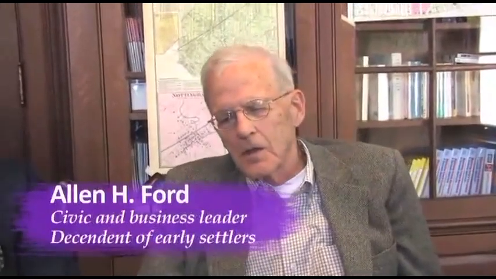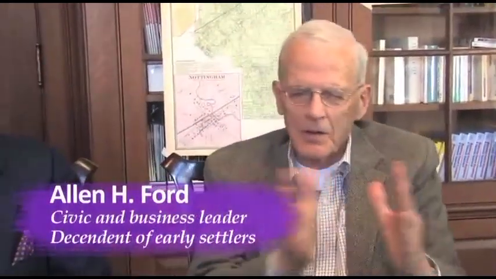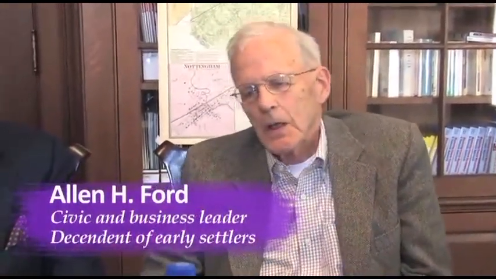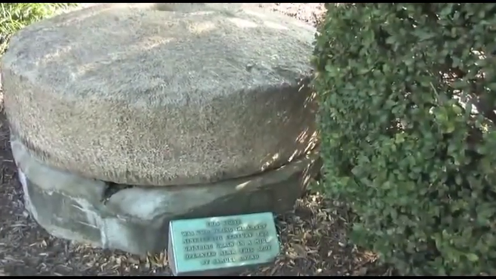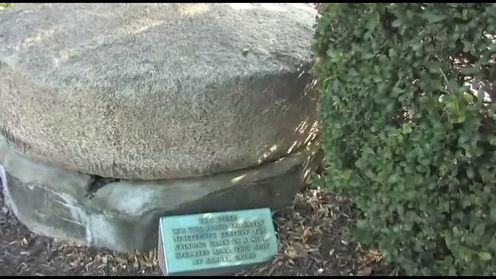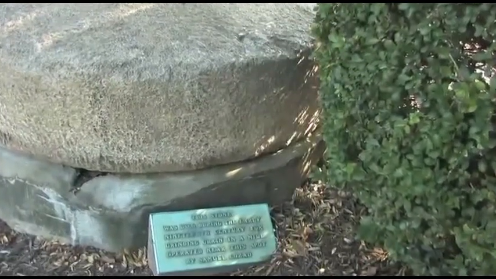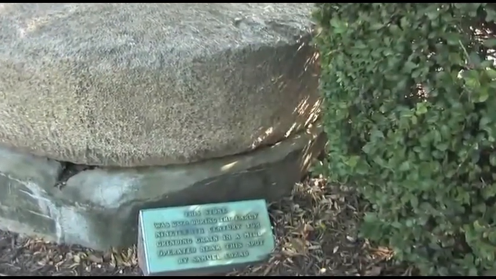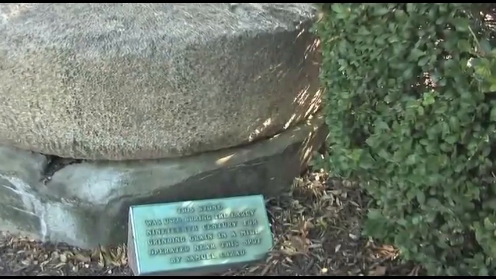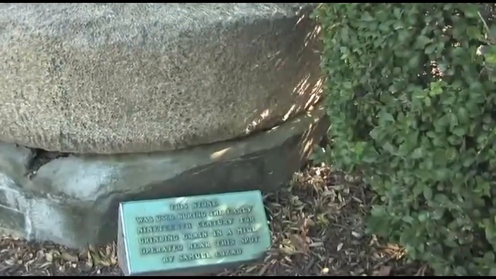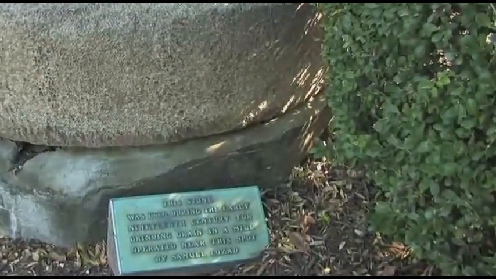Samuel Cozad was one of the very early settlers, and his family married into the Ford family, but he came out here in 1806, and probably the oldest surviving artifact in the circle is the top grindstone of 2 stones. He erected a grist mill.